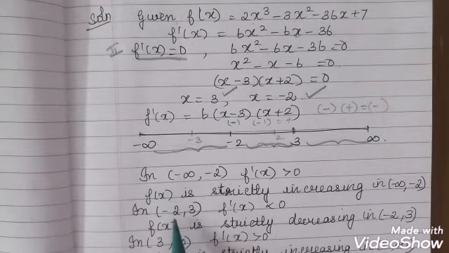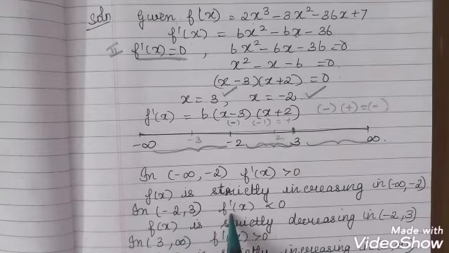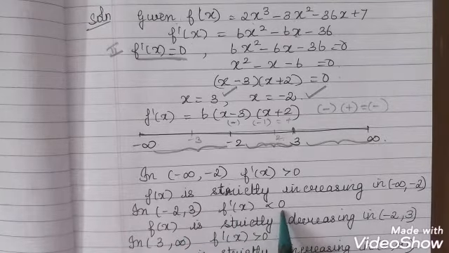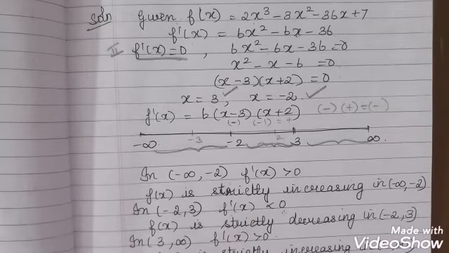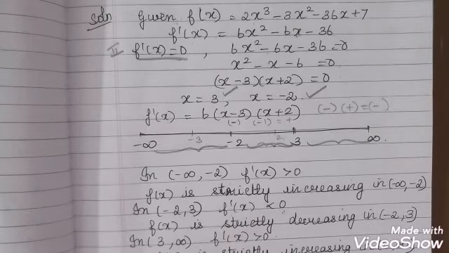In the interval minus 2 comma 3, your f dash of x is said to be less than 0. Correct? It's less than 0. Therefore, your f of x is said to be strictly decreasing in minus 2 comma 3. This is what you have here. Now, what's the next one you have here?